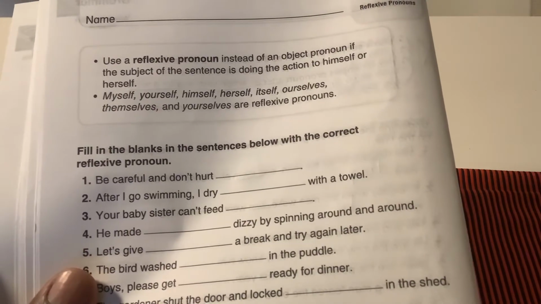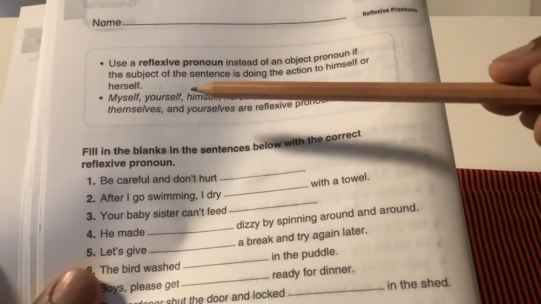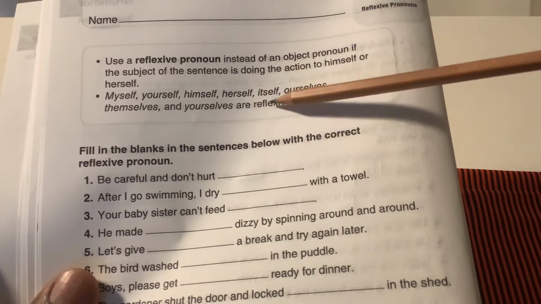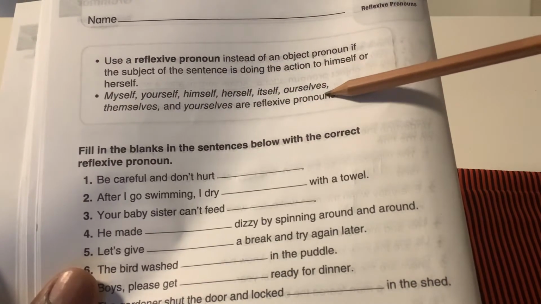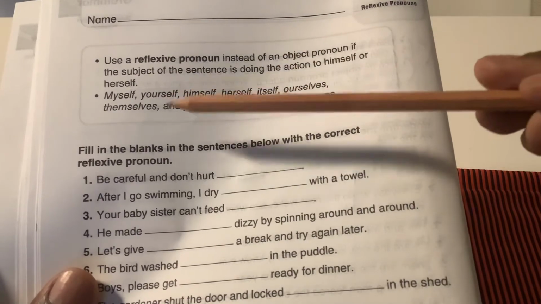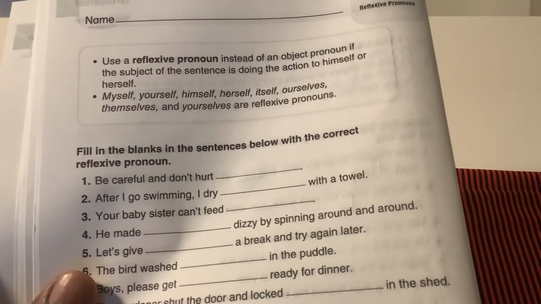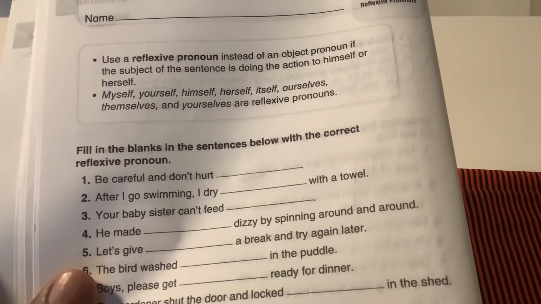Point number 2. Myself, yourself, himself, herself, itself, ourselves, themselves, and yourselves are reflexive pronouns. Okay?